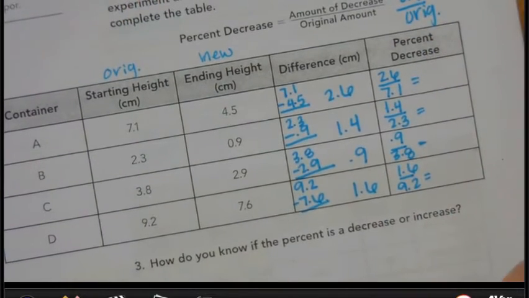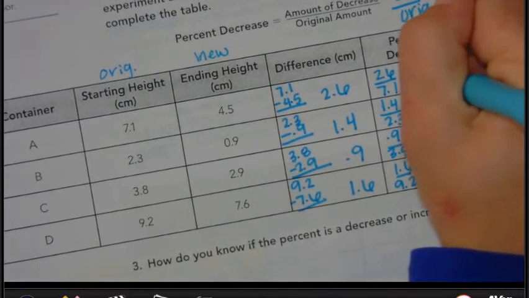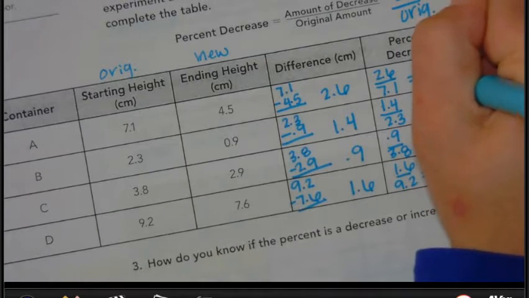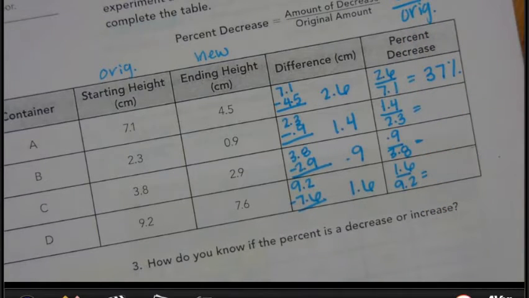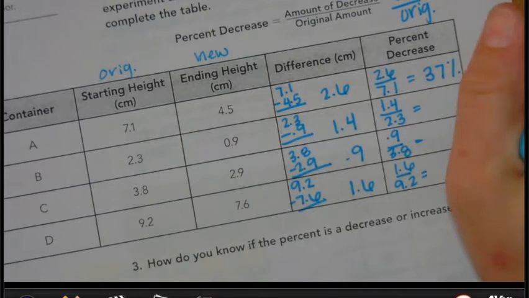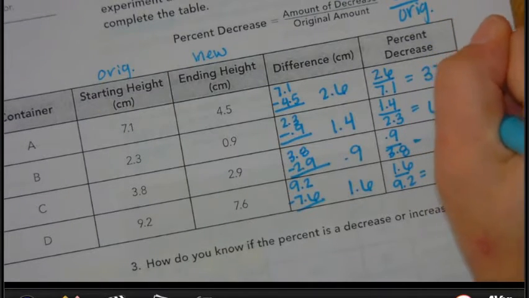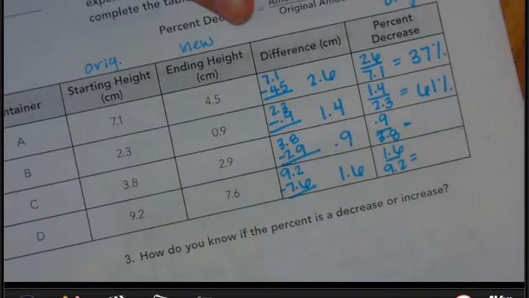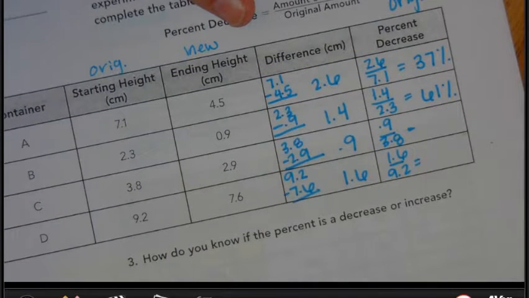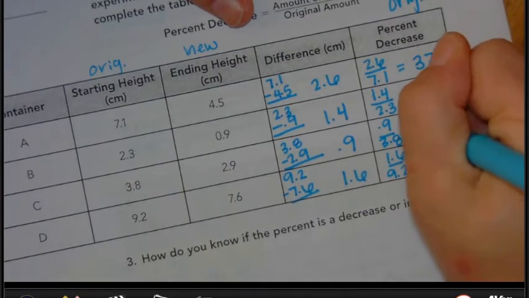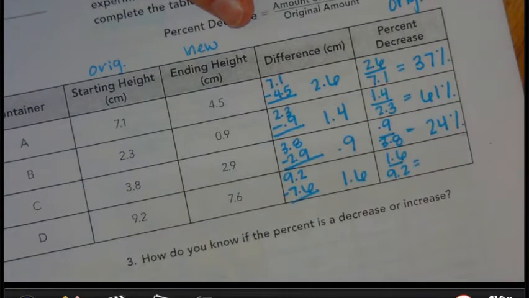Okay, and I'm using my calculator to help me out here. So I'm going to do 2.6 divided by 7.1. And this roughly is going to be a 37% increase. 1.4 divided by 2.3 is going to be a 61% decrease. Sorry, this is decrease, not increase. Divided by 3.8, this one is going to be a 24% decrease.